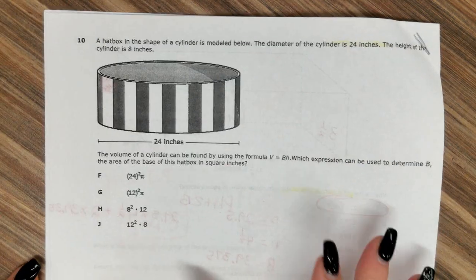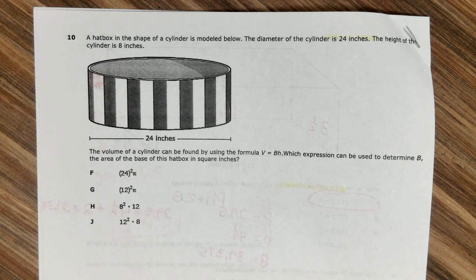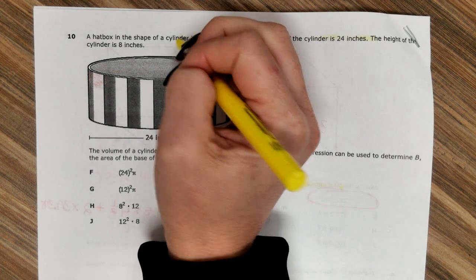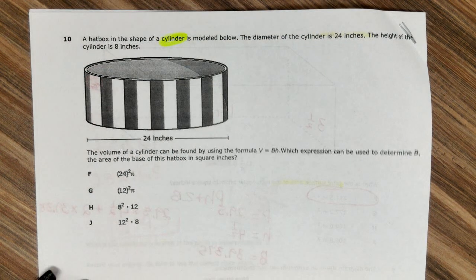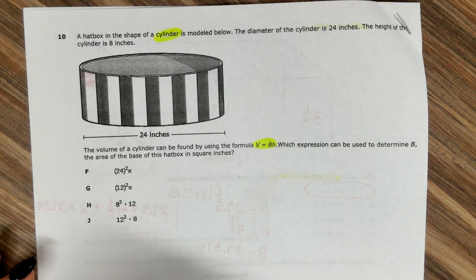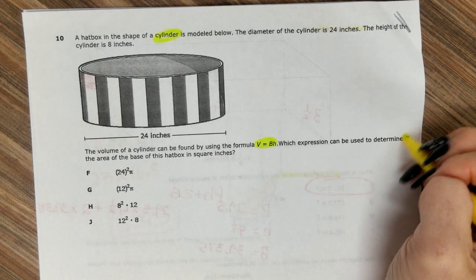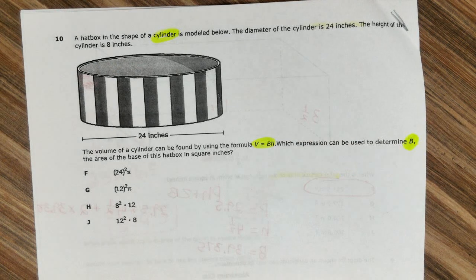Okay, last question. This is a confusing question, but it is actually number 1 on your test tomorrow, so make sure you're paying attention. It says you have a hat box that's shaped like a cylinder. So then it tells you the formula to find volume, but it doesn't ask you to find volume. It says, how would you find big B?